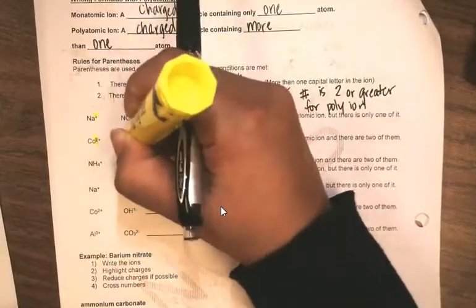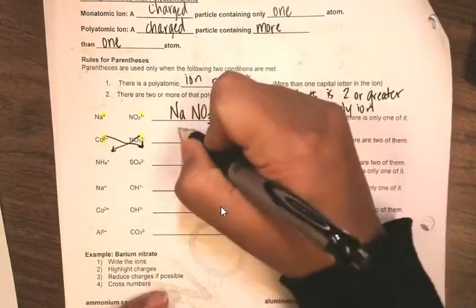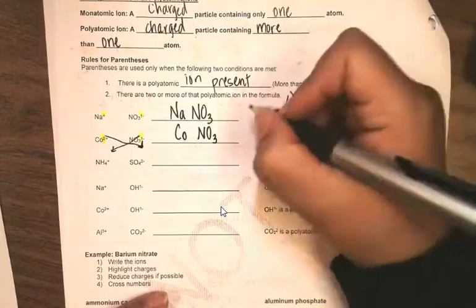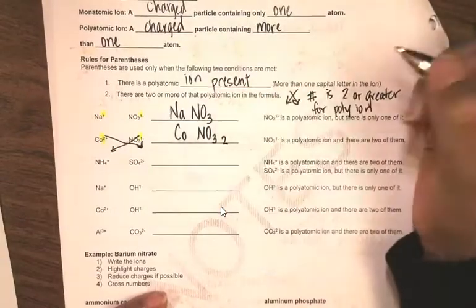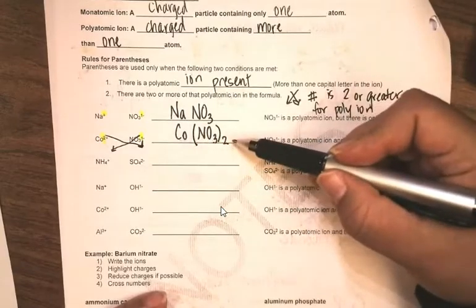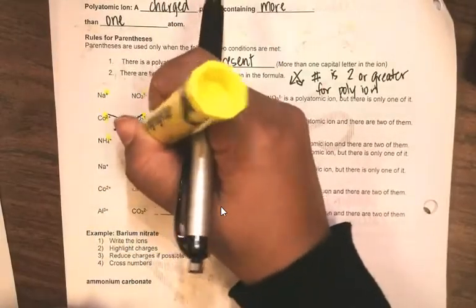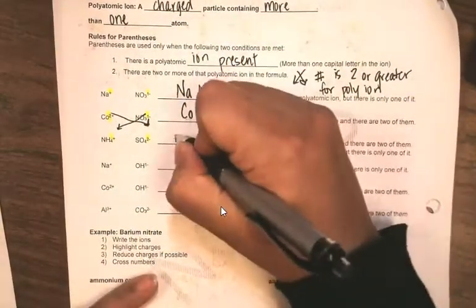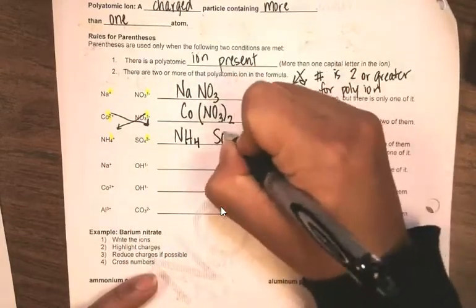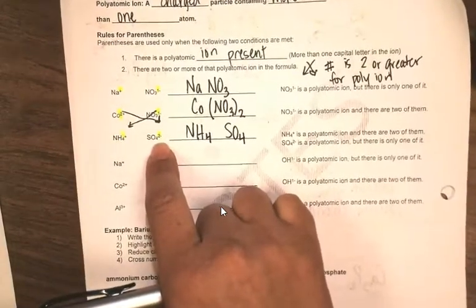Here, this one has a 2 plus, this is 1 minus, right? When I cross, because they don't cancel, I rewrite everything here first, right? When I cross, I put a 2 here. I do need parentheses here because it's polyatomic, more than one capital letter, and I cross a 2 or greater. Here I have 1, here I have 2. Rewrite everything that's with the symbols NH4, SO4. This is important so you don't accidentally forget those numbers that are already there, right?